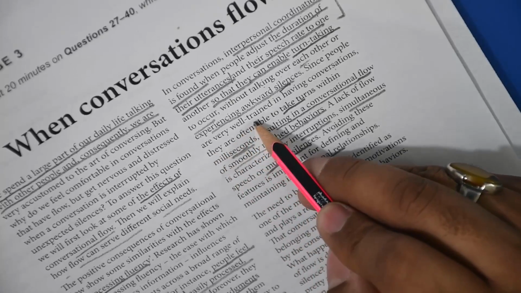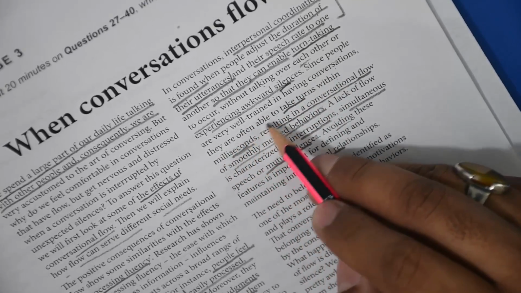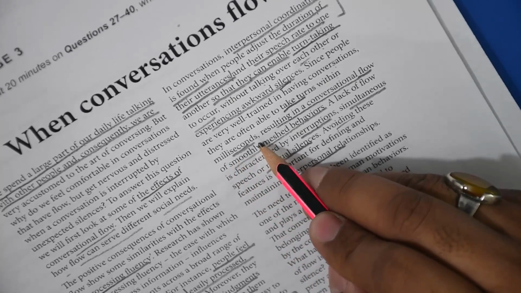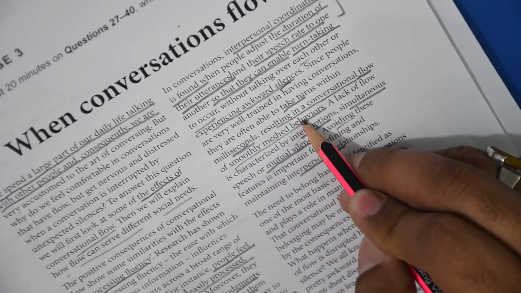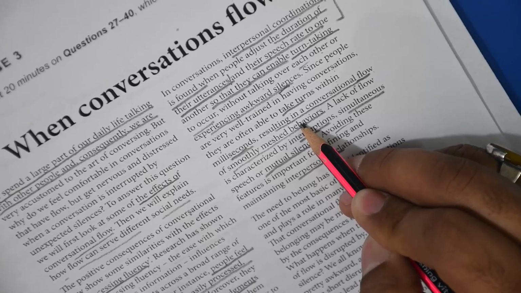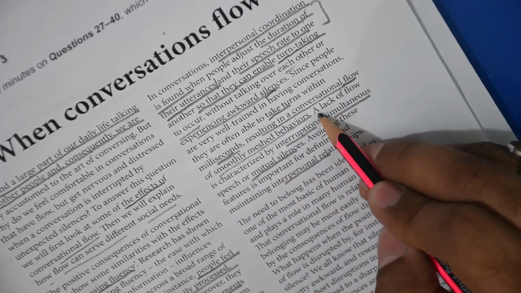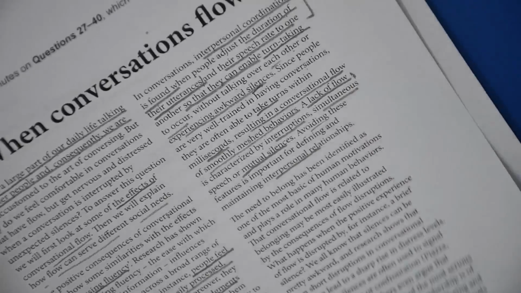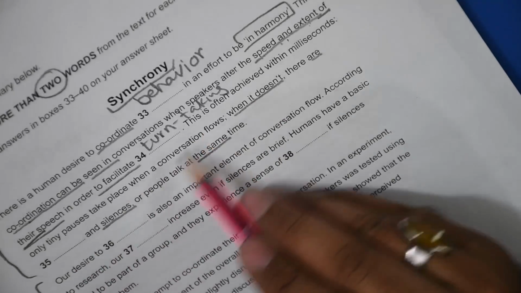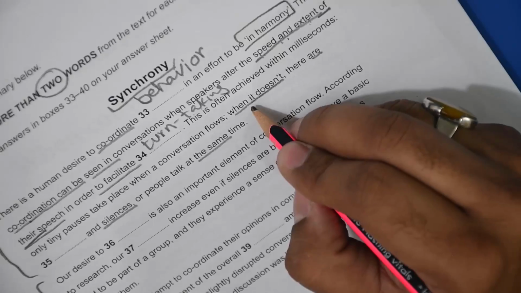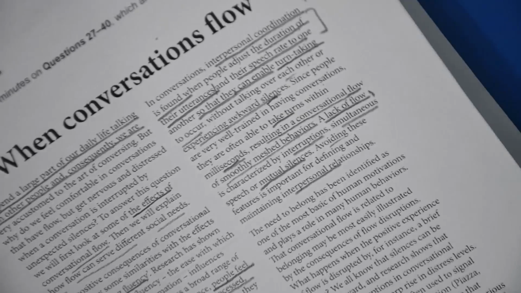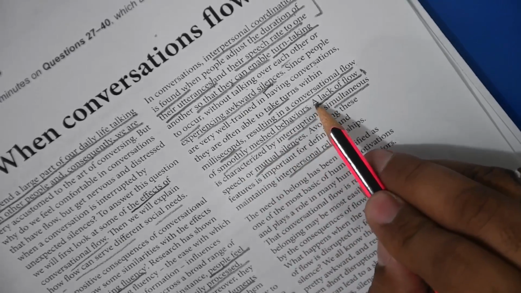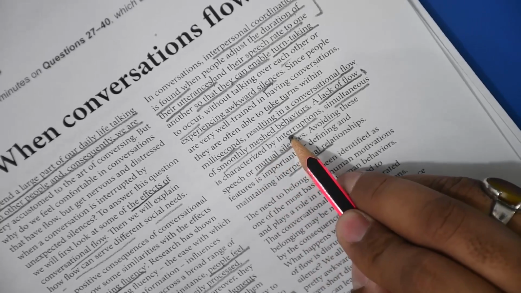Then since people are very well trained in having conversations, they are often able to take turns within milliseconds, resulting in a conversation flow of smoothly meshed behavior, right? Then a lack of flow is, when they don't do it. That's important. Yes, now I got it. When it doesn't means lack of. There are dash. So lack of what? They say a lack of flow is characterized by interruptions.